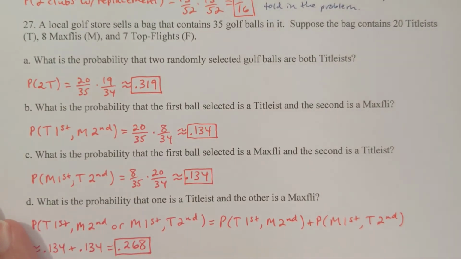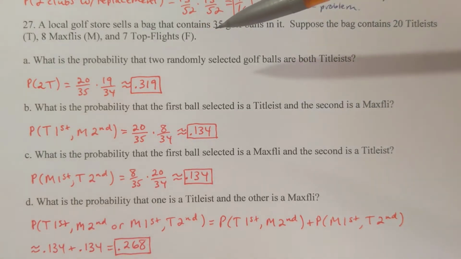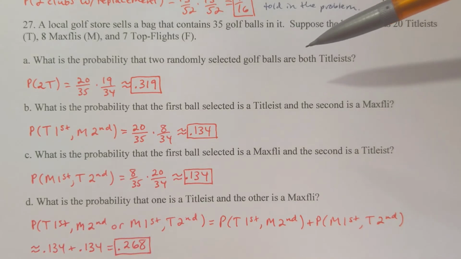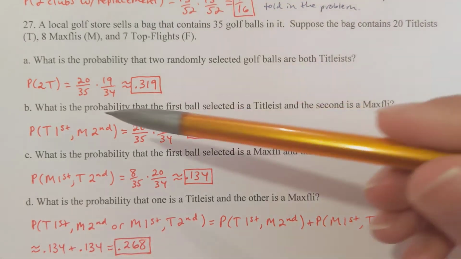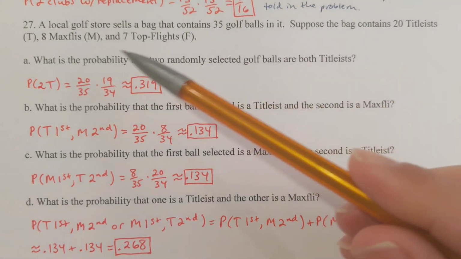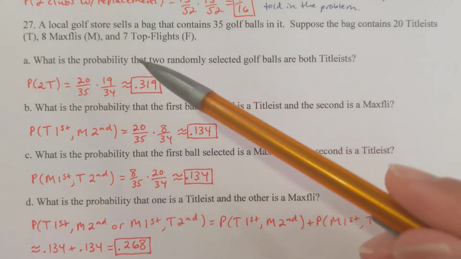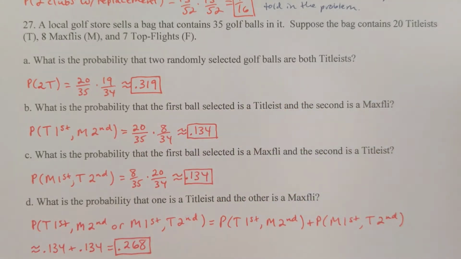Problem 27 says that a local golf store sells a bag that contains 35 golf balls in it. Suppose that the bag contains 20 Titleists, 8 Max Flies, and 7 Top Flites. And I'm using abbreviations there. What is the probability that two randomly selected golf balls are both Titleists? So the probability of two Titleists: there's 20 Titleists in the bag. The bag is 35 golf balls total. If I take 20 plus 8 plus 7, that's 35.